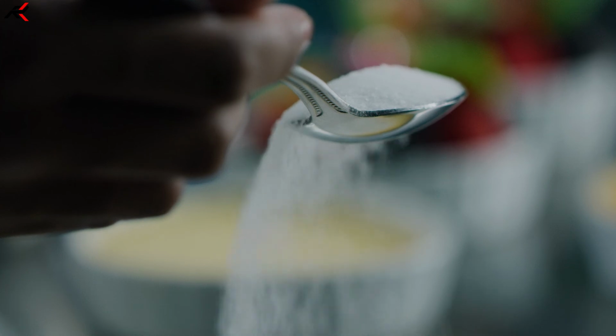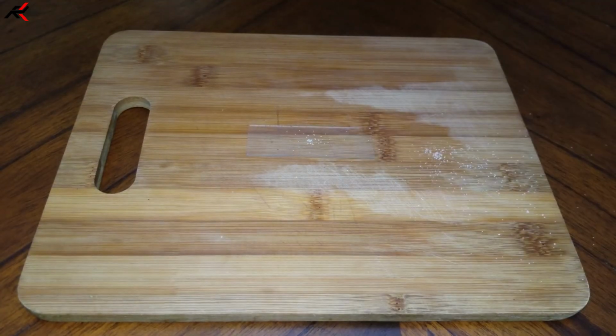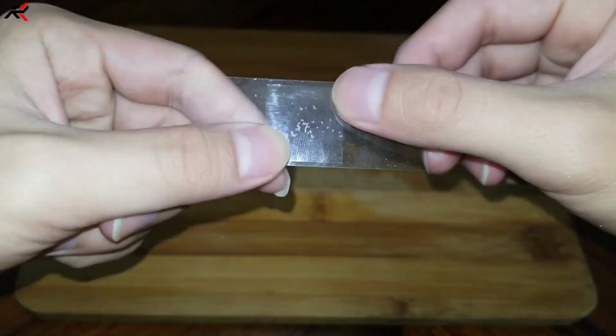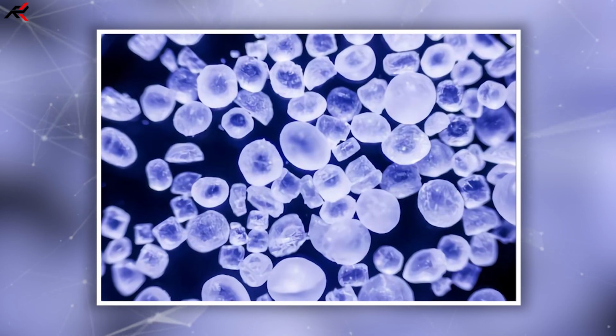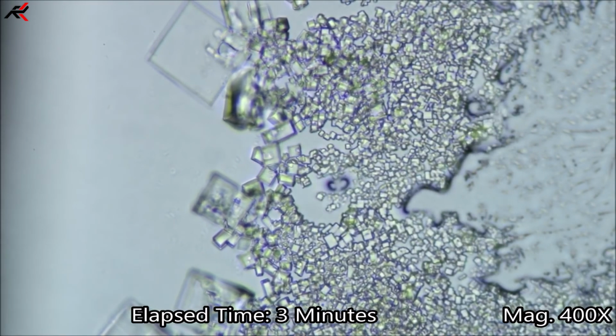Guys, salt is a very important nutrient in our body, without which any food is incomplete. But what will happen if we look at salt under the microscope? Normally salt looks white, but you won't believe salt looks blue under the microscope. Yes, the salt is actually blue, as you can see, but you can see blue colored salt only in the microscope.